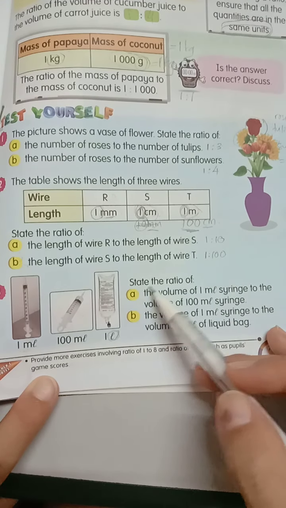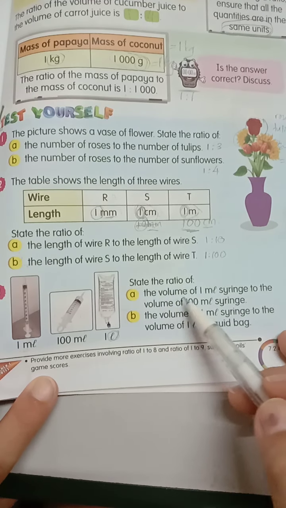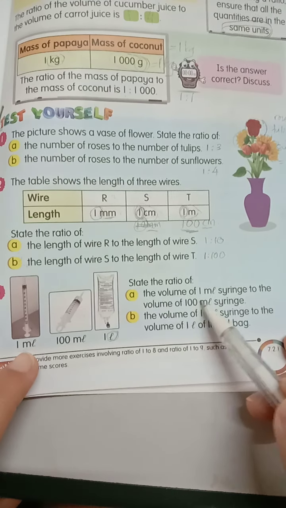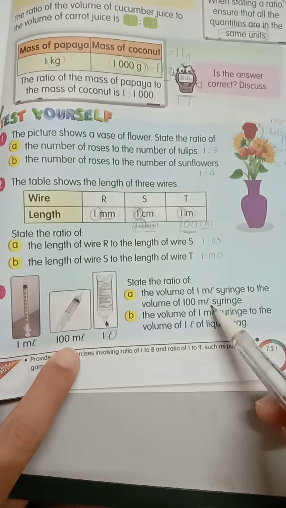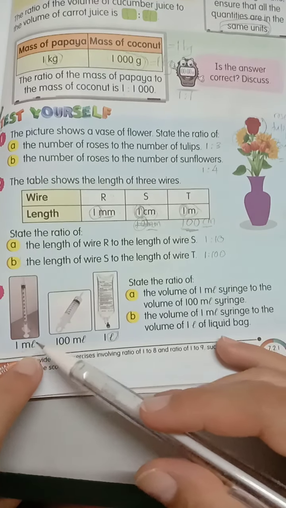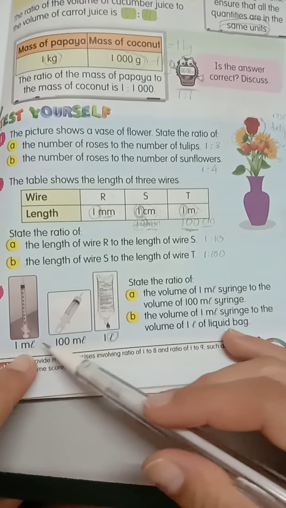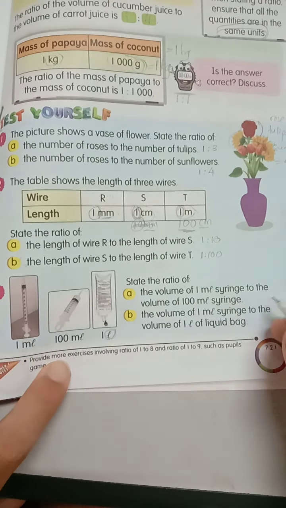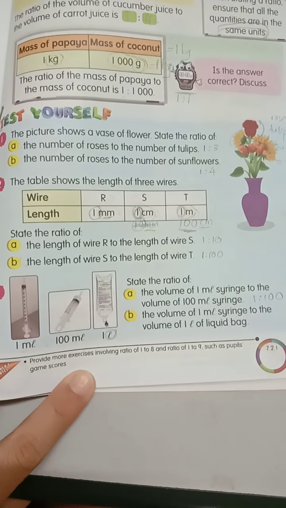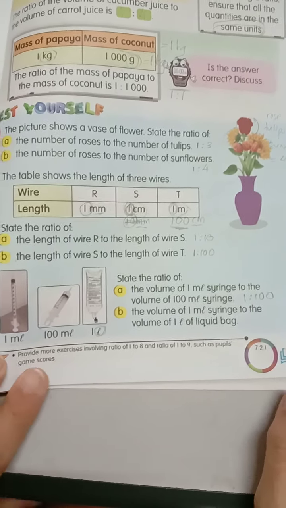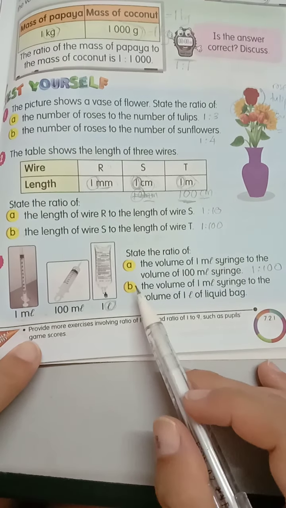Now, state the ratio of A, the volume of 1 milliliter syringe to the volume of 100 milliliter syringe. This should be no problem because they are in the same units. So we just take the number right away. So the ratio is 1 to 100. Now, let's go to B.